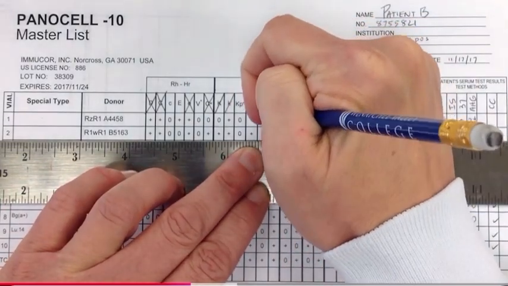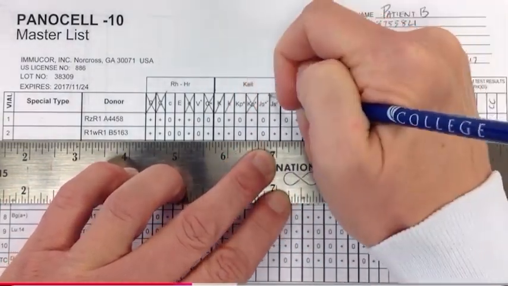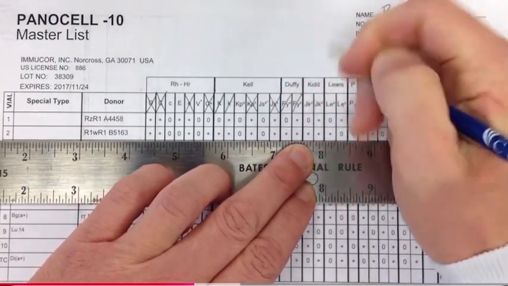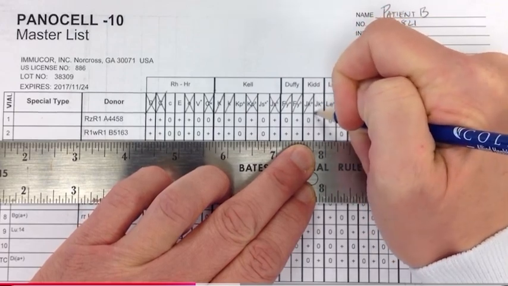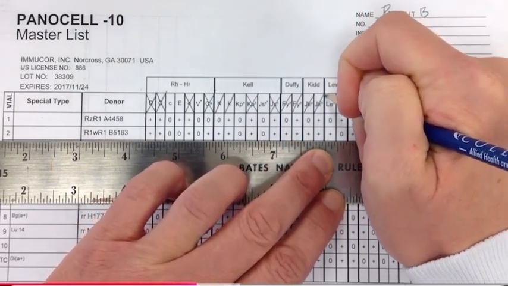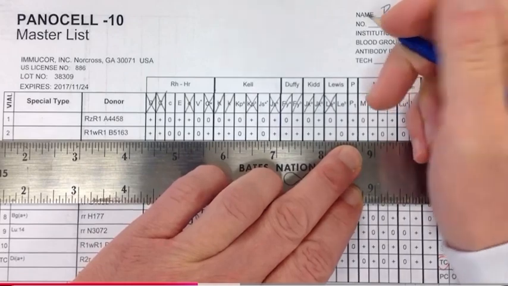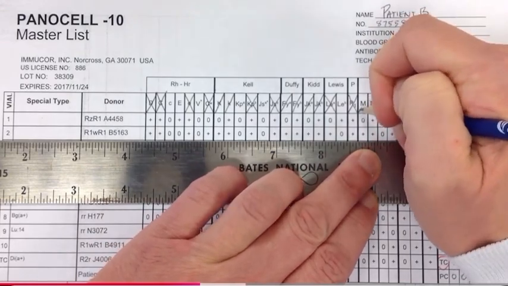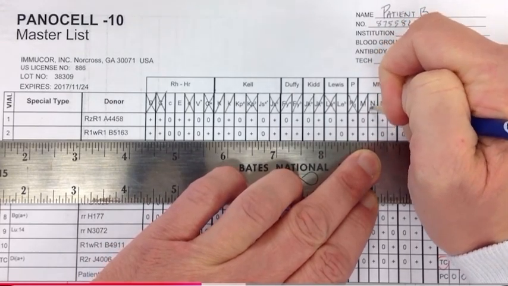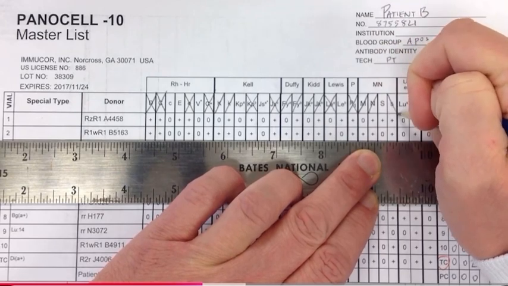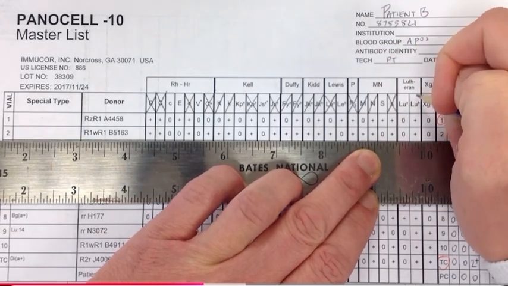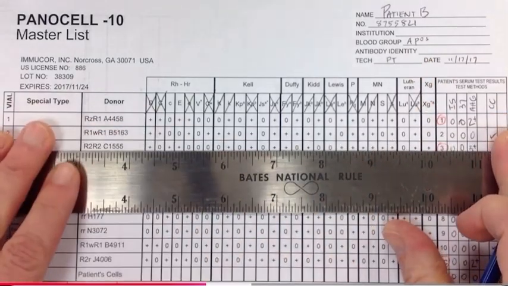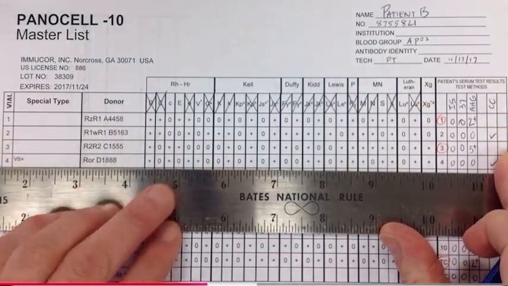Okay, KPB, homozygous. JSB, homozygous. Duffy A, heterozygous. Duffy B, heterozygous. Kid A, heterozygous. Kid B, heterozygous. Lewis A, homozygous, so it gets an X or a cross. P1, we're going to completely rule that out. M, heterozygous. N, heterozygous. Small s, homozygous, so it's going to be completely eliminated. Lutheran B, homozygous, completely eliminated. All right, let's go down to number 4.